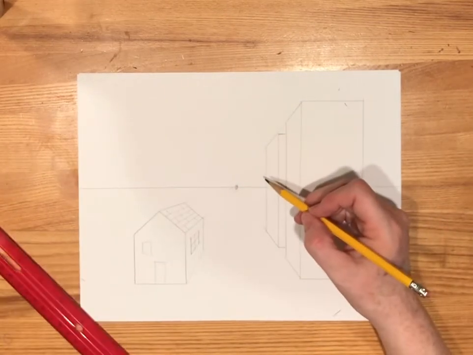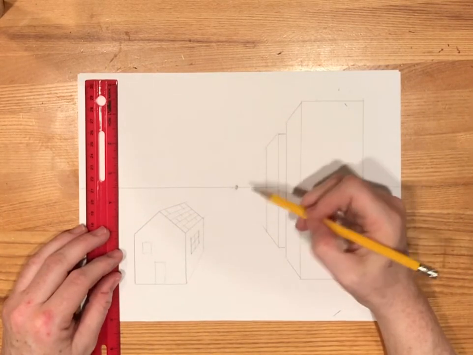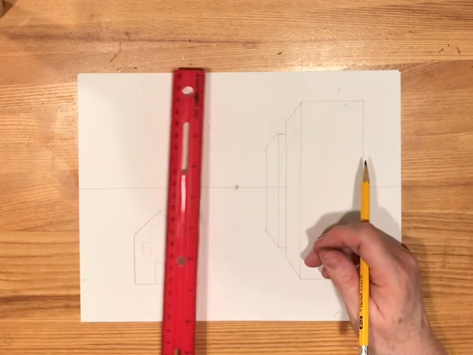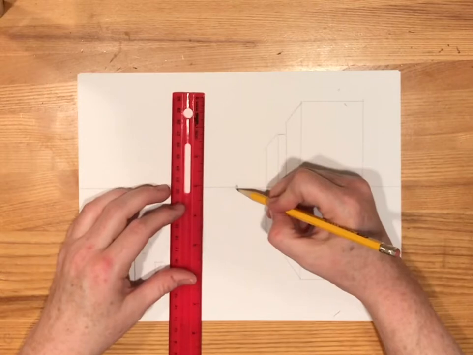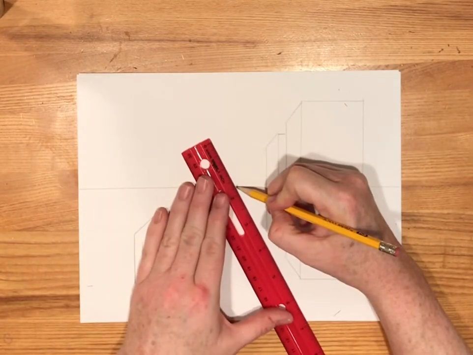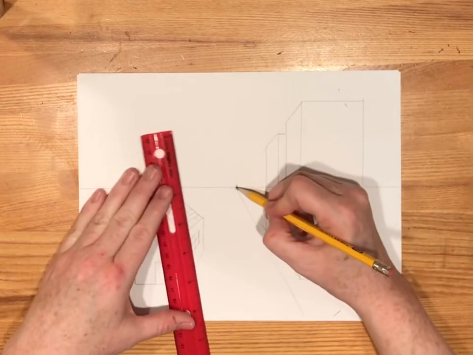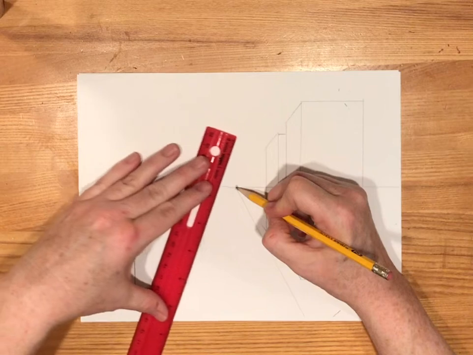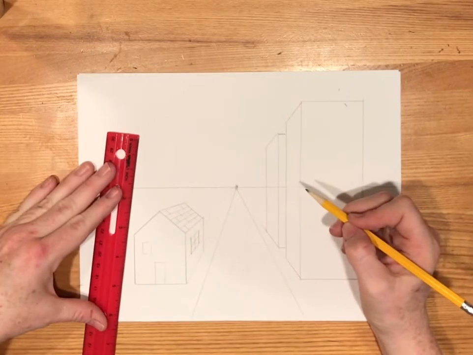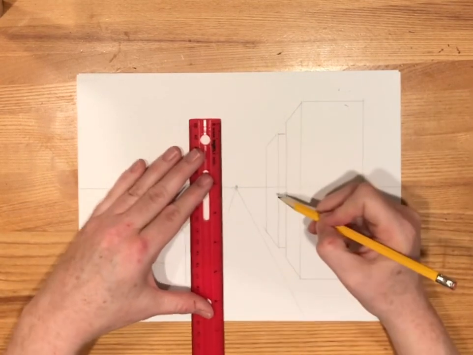Okay. One last thing for this, and then you'll have a chance to try this out. My buildings need a road. There needs to be a road in here. So I'm going to take two lines and connect it to the vanishing point. So I'm going to take my ruler right there between the buildings, make a line. Take my ruler between the two buildings, make the other side of the road. Then I'll make the line going down the middle.